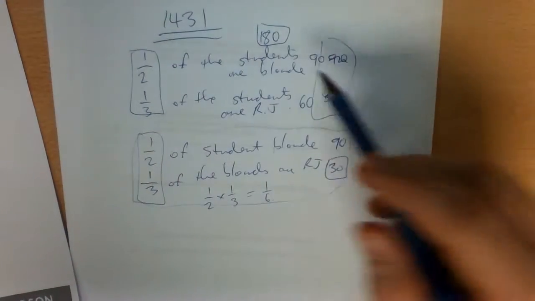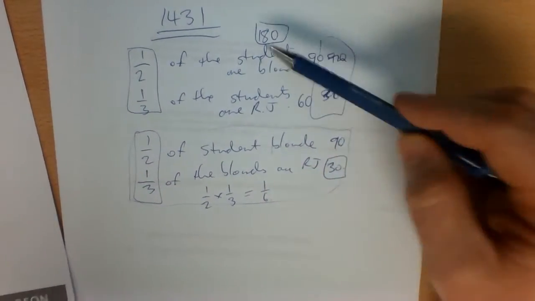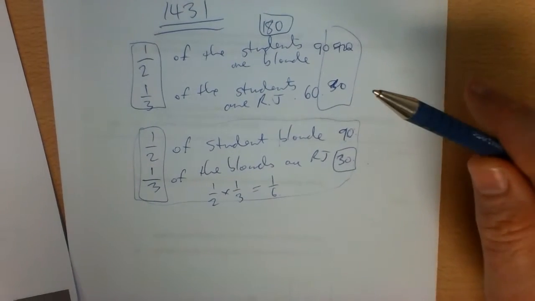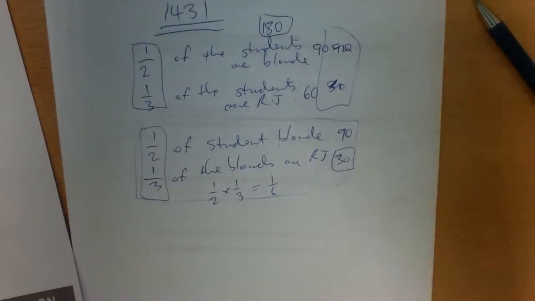So be very, very careful when you read a question to see whether, as I say in the comment, the two fractions refer to the original total or whether the second mentioned fraction refers to what the first mentioned fraction was about.